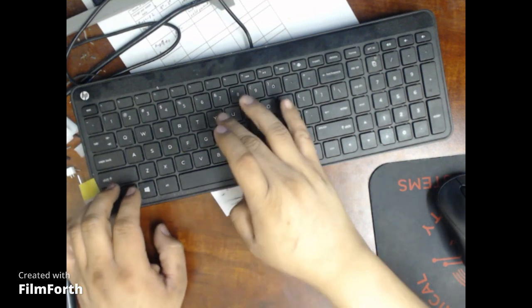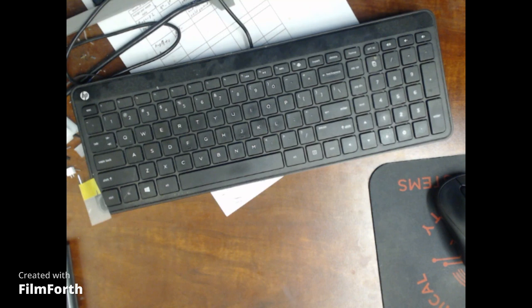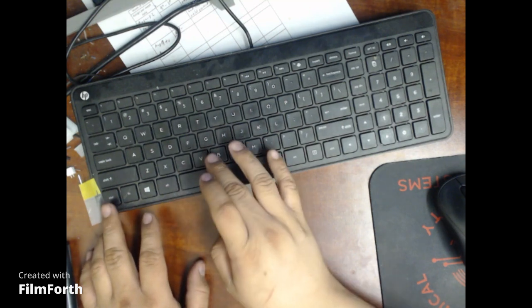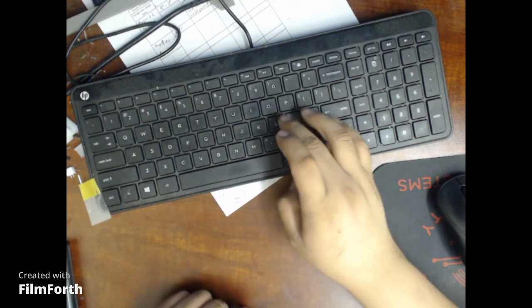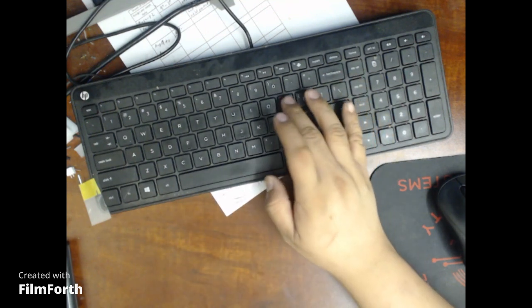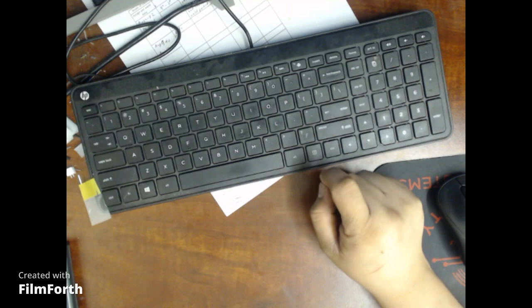Control Y is redo, which is going forward if you want to undo your changes. Then you have Control C, which is copy, and Control V, paste. As with the other ones, L is for line, O for orbit, and there are other related functions too. You have Enter to enter the command.